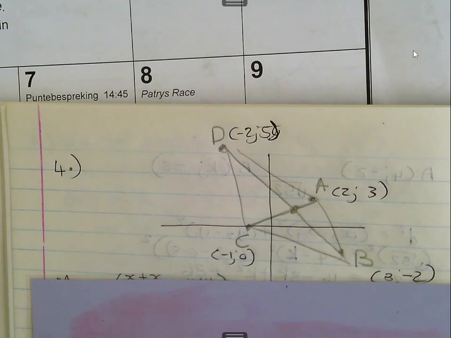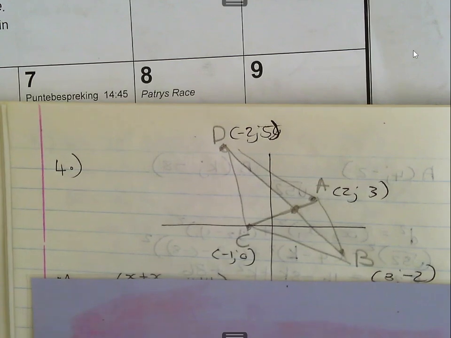This one is 22, this one is 30. 11 and 15. There. Do you agree with me that their midpoints, their centers, must be on each other? So the midpoints must be at the same place.